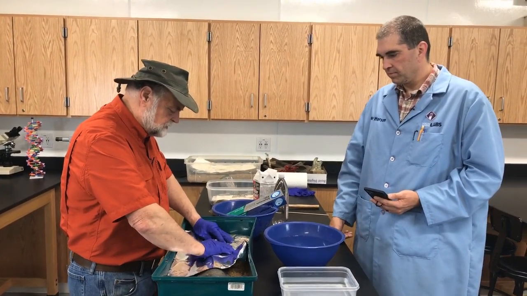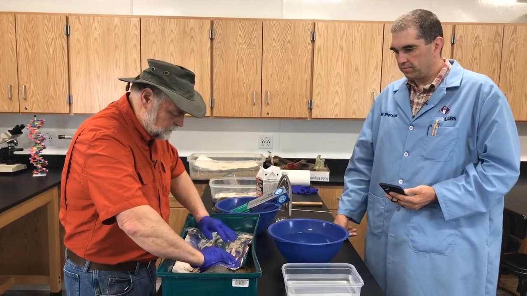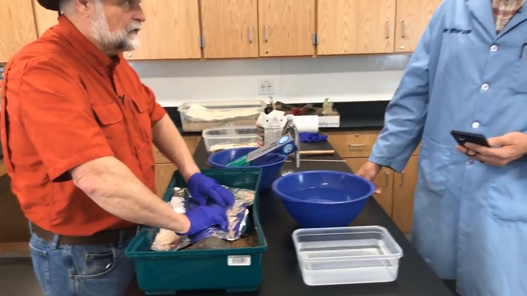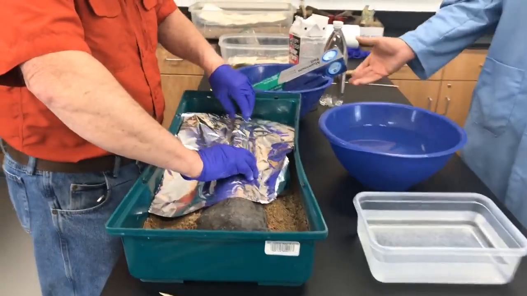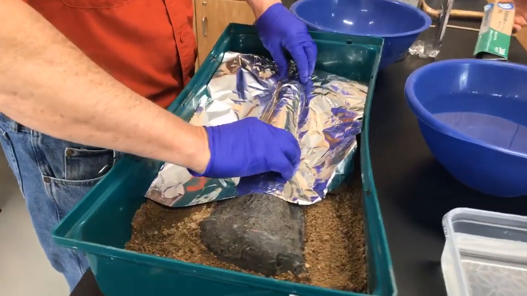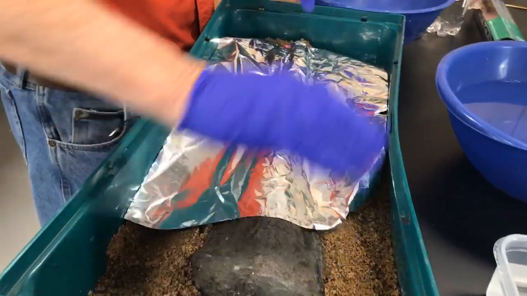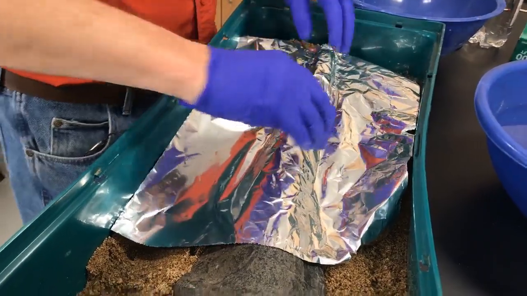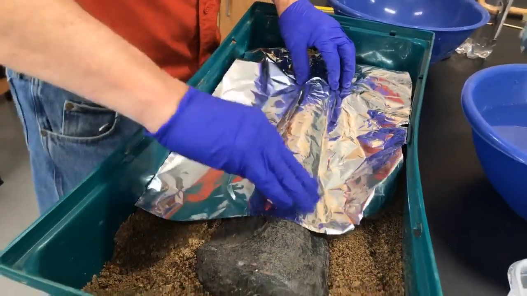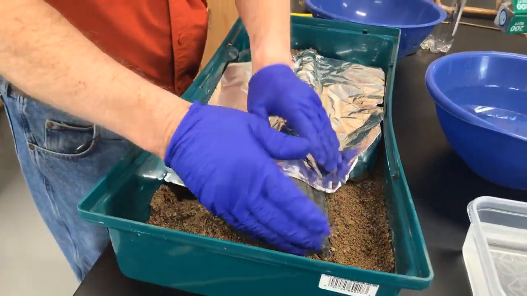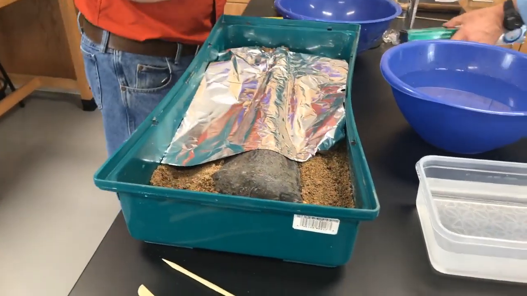Put this around, and this is going to protect this fossil from the plaster. Okay, and shape it right around here. I need a little bit more. I need to get down here too. I'll rip off a piece if you want to go ahead and start mixing the plaster. Okay, then you can go ahead and put that right around this here, Roger, if you don't mind.